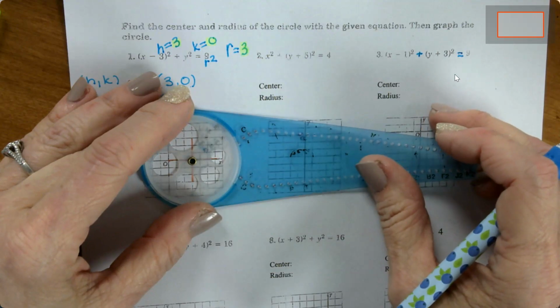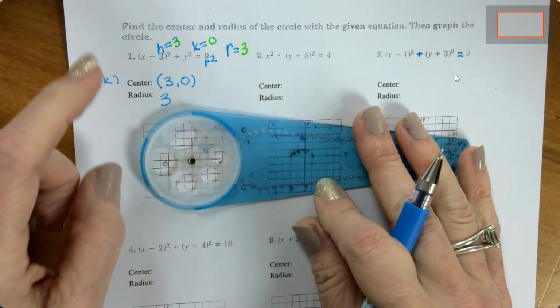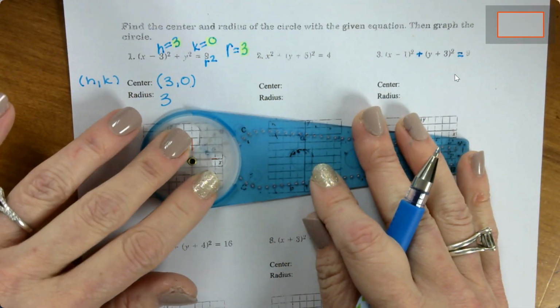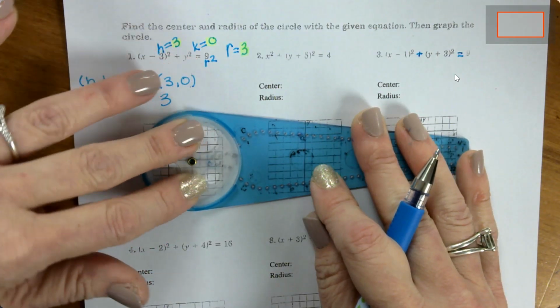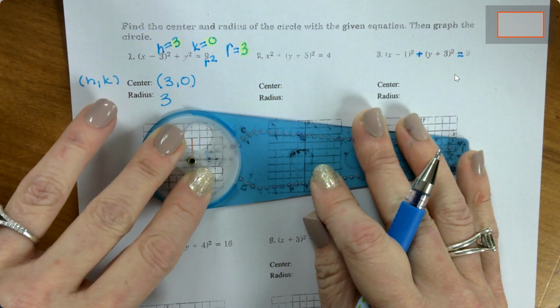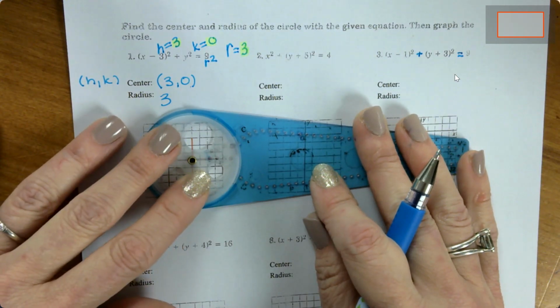There's your circle. Nice and neat and clean and pretty. We're not going to freehand the circles unless they're just way too small for the compass. Now, I need somebody to pick one of the other ones that are here, and I'll work that one.